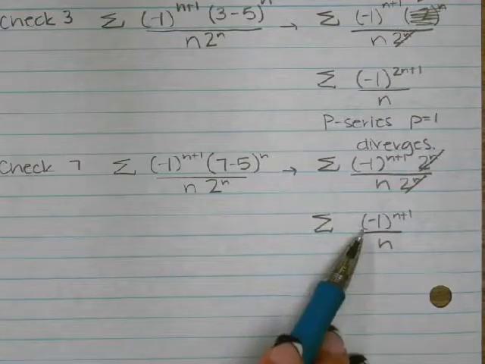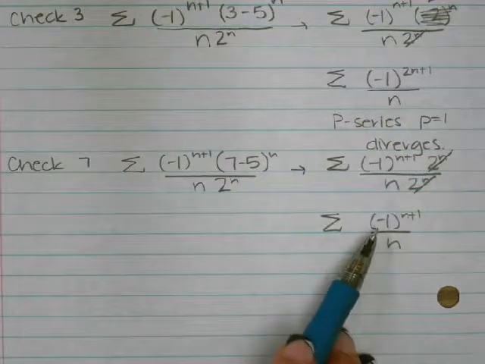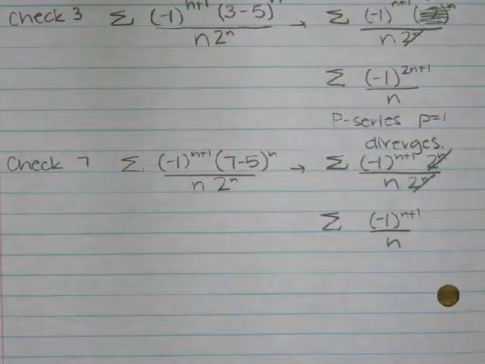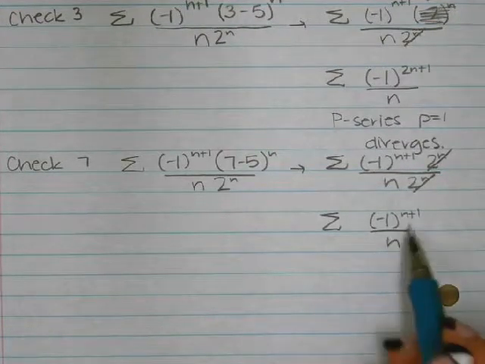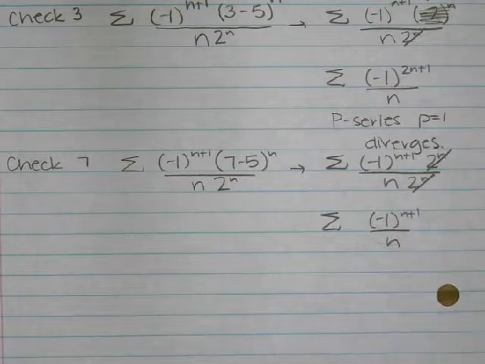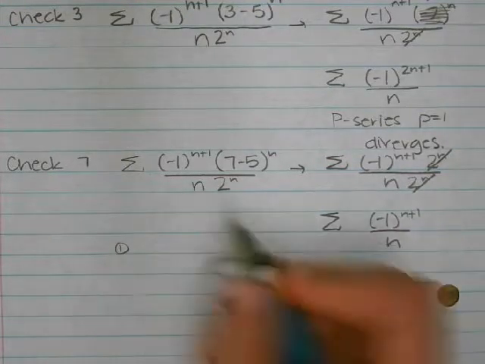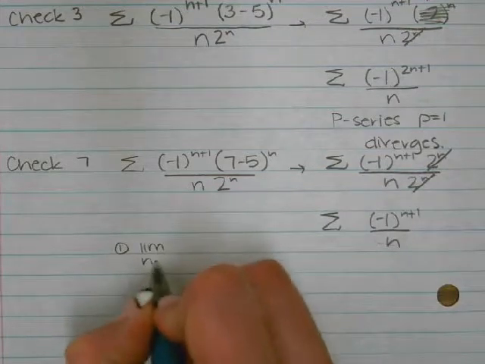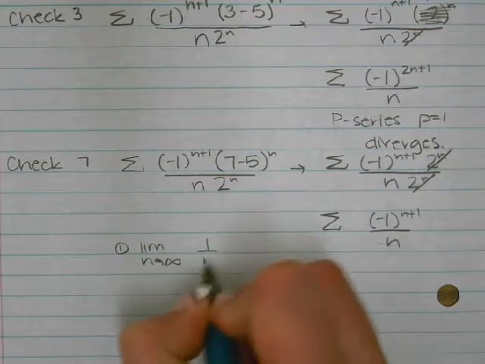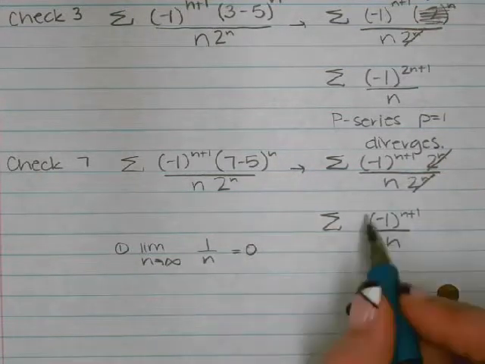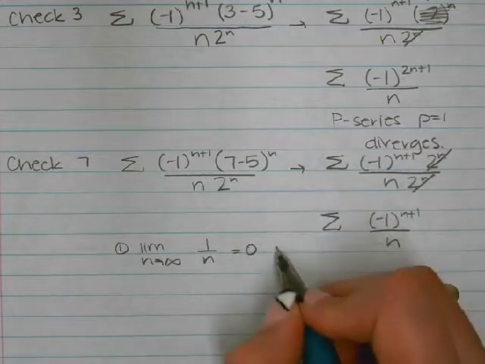However, this is an alternating series. So we can do the alternating series test on this just to see if, even though it wouldn't converge absolutely, it might converge conditionally if it converges when the alternating sign is there. So if you guys recall, there's 2 conditions we need to check. One is that the limit as n goes to infinity of 1 over n is 0. So we ignore the alternating part, and we just use the coefficient that would be there, which is a 1, and that's true. The limit is 0.